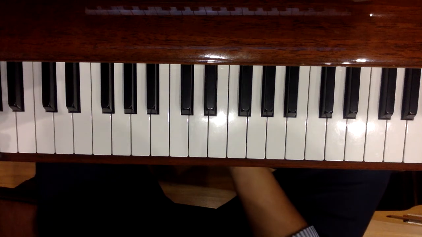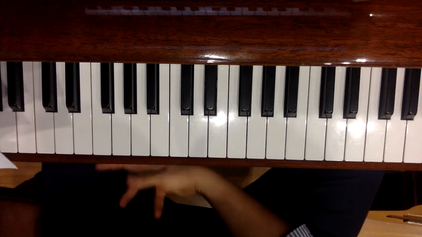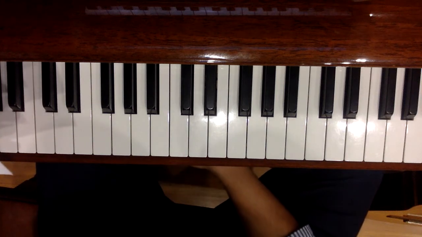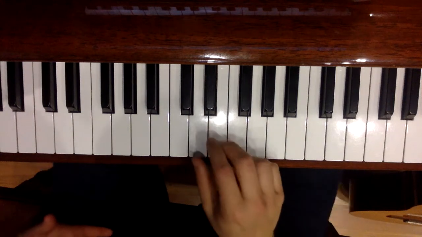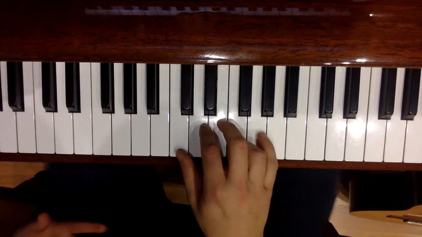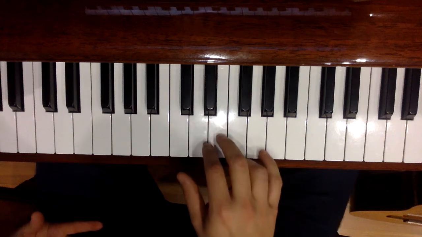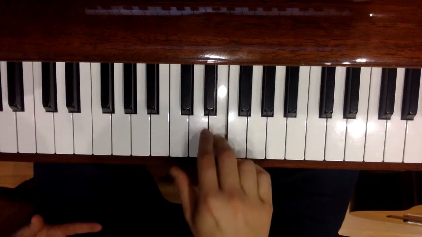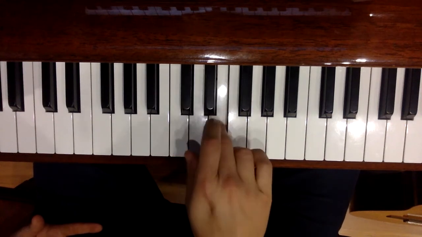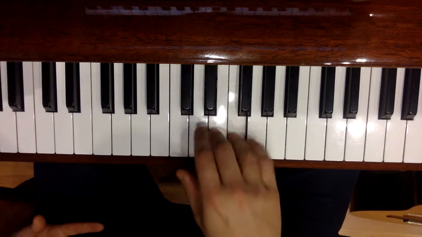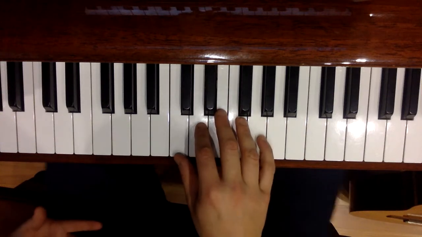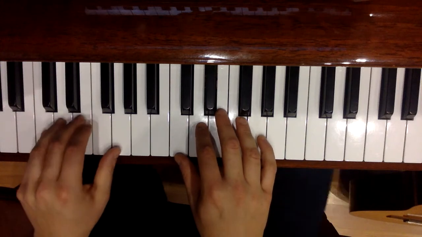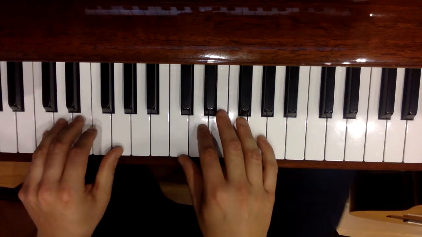Okay. So question 3, we've got texture labels. We have 3 terms that we use to describe texture. The first one is monophonic. Mono meaning one, it is just a melody by itself with no accompaniment at all. So that would be monophonic. Homophonic is when there's a clear supporting part. So this is homophonic.